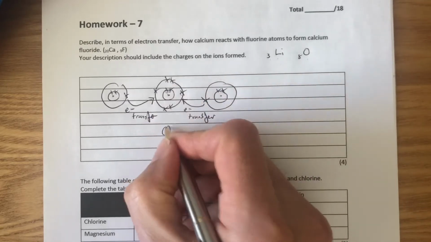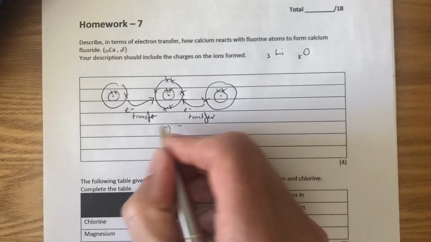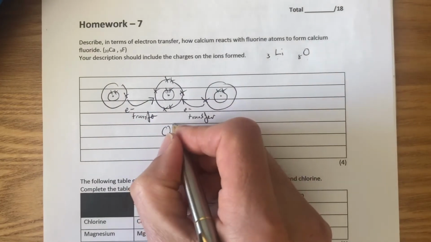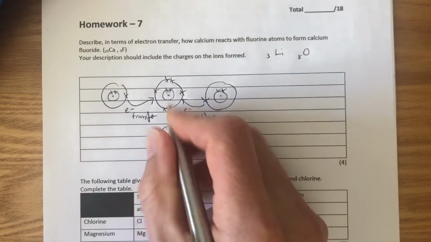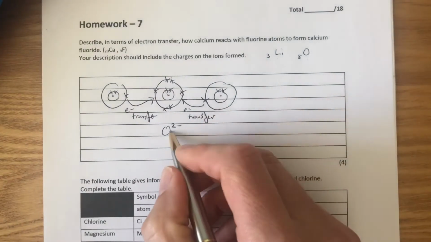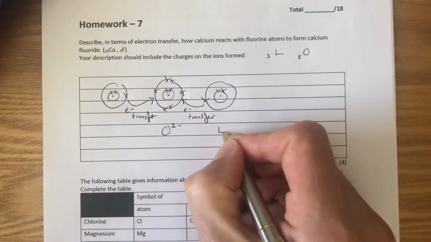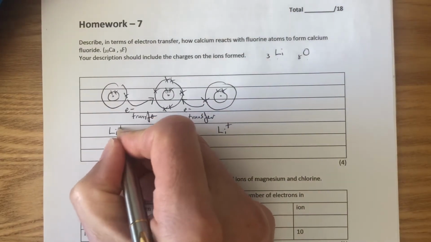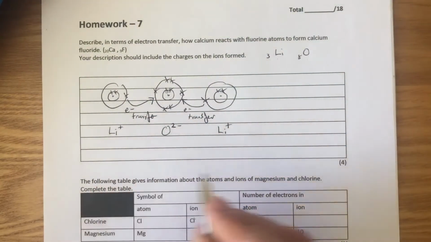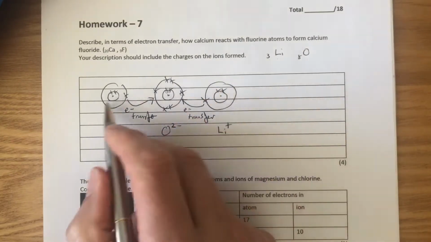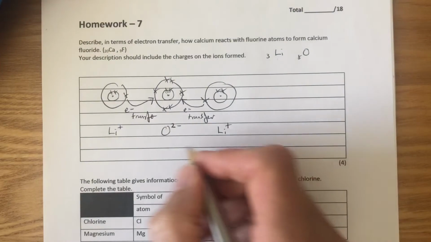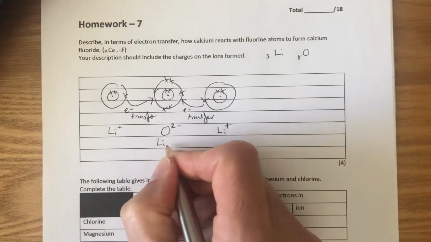So this oxygen is going to end up negatively charged. It's going to end up not 1 negatively charged, but 2 negatively charged. It's going to be O2 minus. That's the charge on the oxide ion. If that's negatively charged, this is going to be positively charged. That's going to be Li plus, and that's going to be Li plus. Okay, it's not Li2 plus, because we've got 2 lithiums, and both with a single positive charge. So the formula of this compound is going to be Li2O.